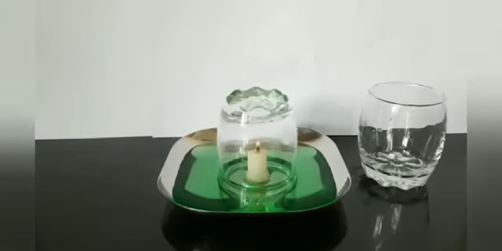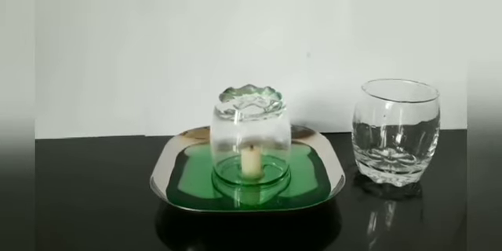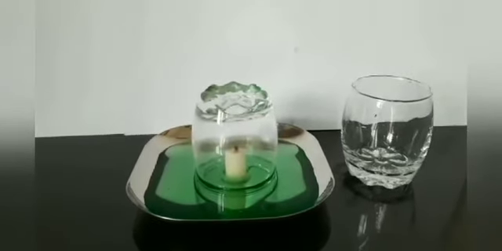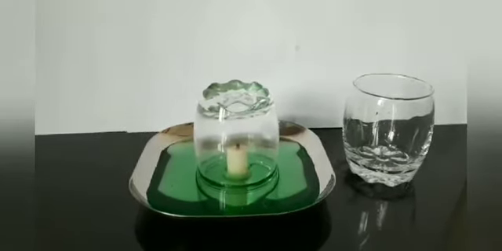Children, what do you see? Soon the candle goes out and the level of water inside the glass tumbler rises up to a certain level, as you can see. Why does this happen? This happened because one of the constituents of air helps burning.